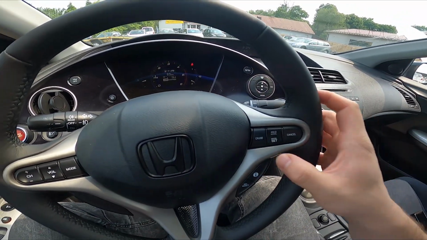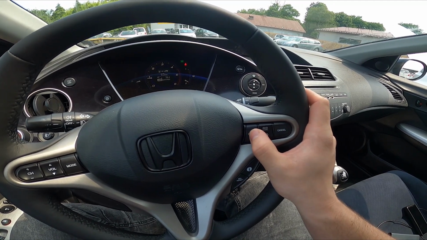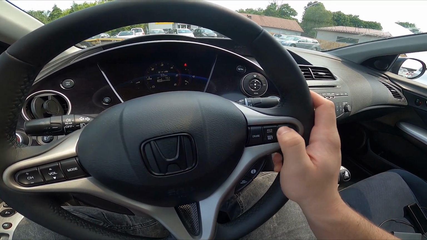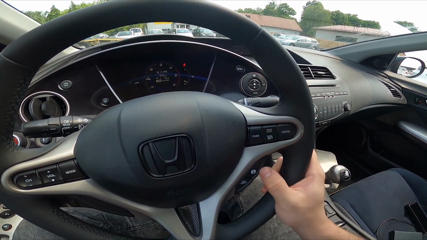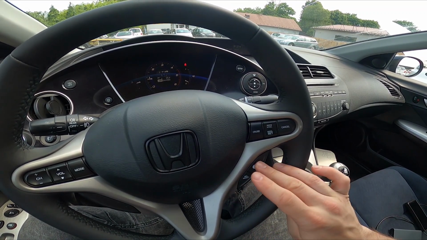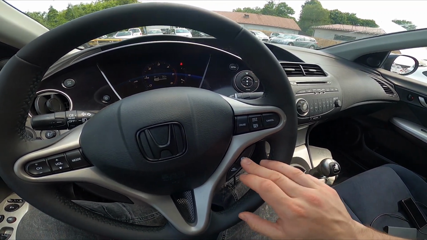On the right side we've got the panel thanks to which we can enable cruise control, manage it, and then thanks to this panel we can navigate through speedometer display.